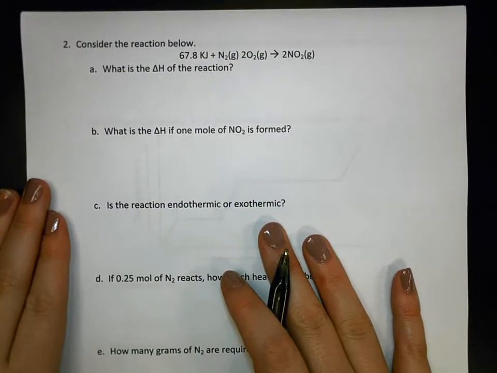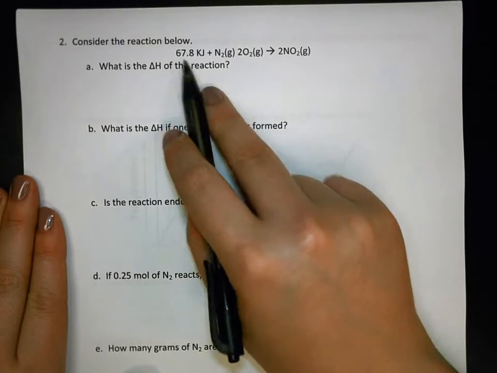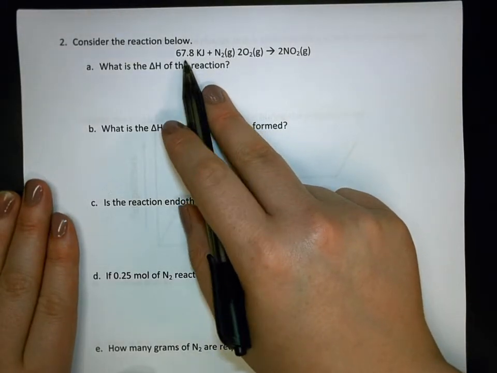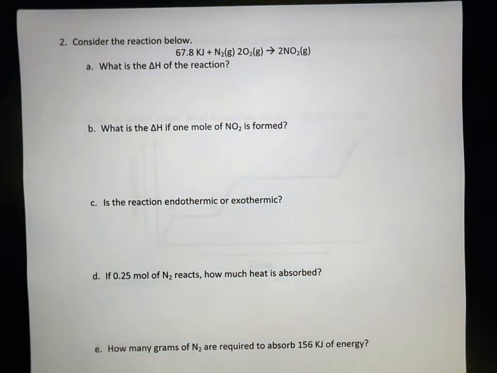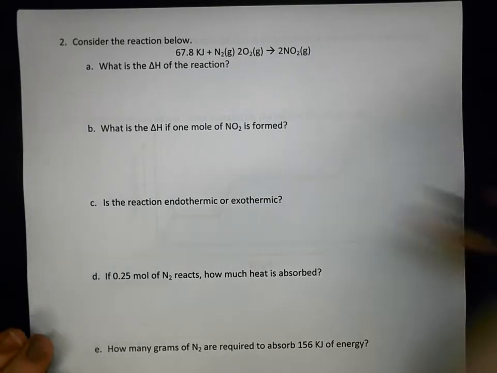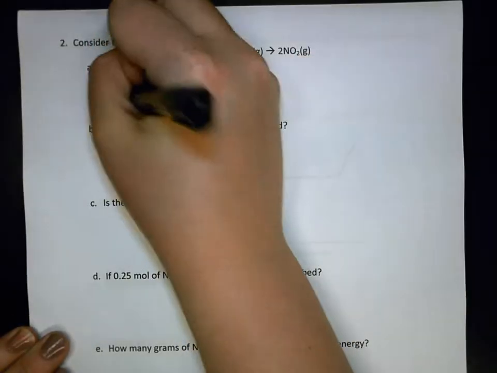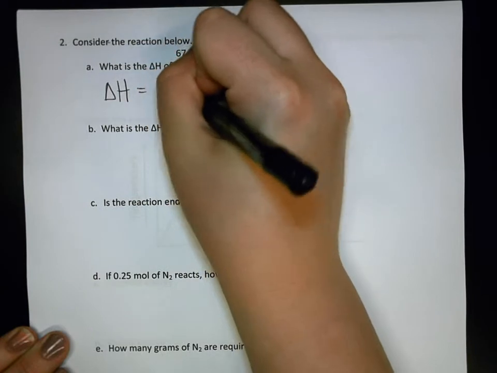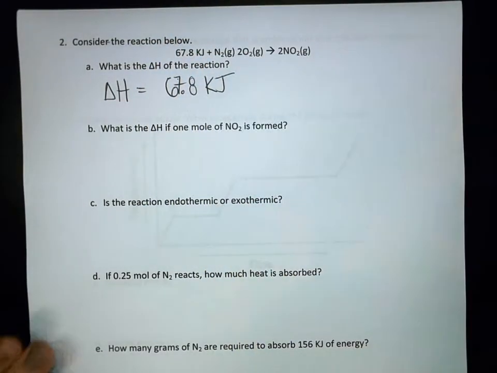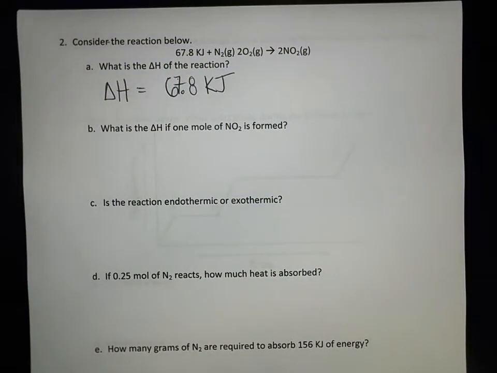So on the next page, we are given a reaction, and we are given the heat that has to be absorbed in order for this reaction to occur. So first question asks us, what is the delta H of this reaction? So in this case, delta H is given to us. It is 67.8 kilojoules. Now we've got to ask ourselves, is this going to be a positive 67.8 or a negative 67.8?